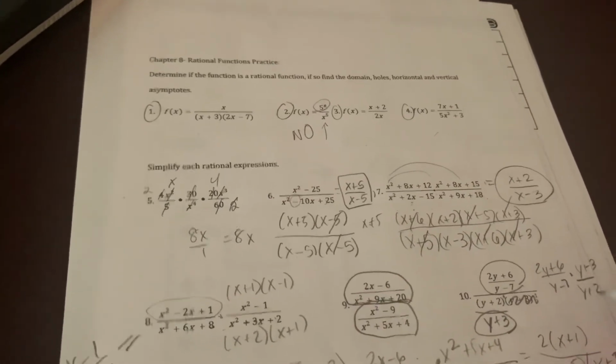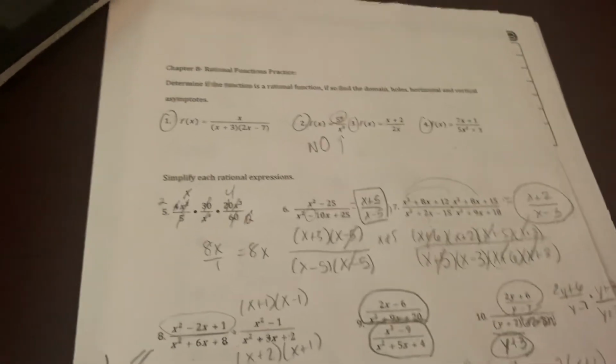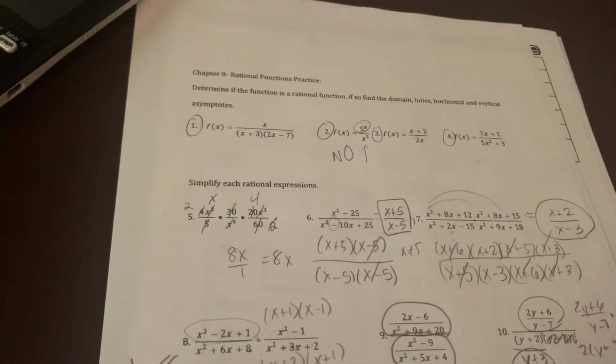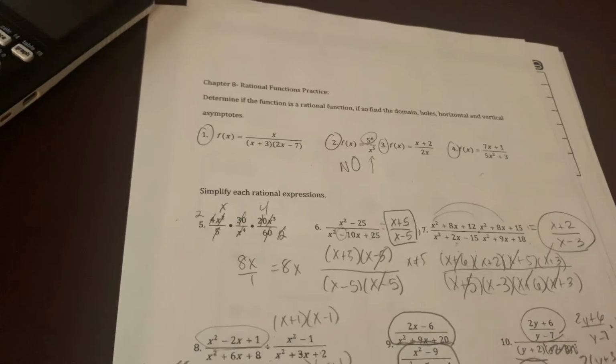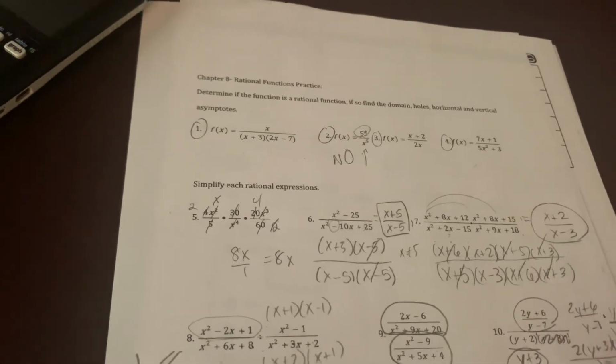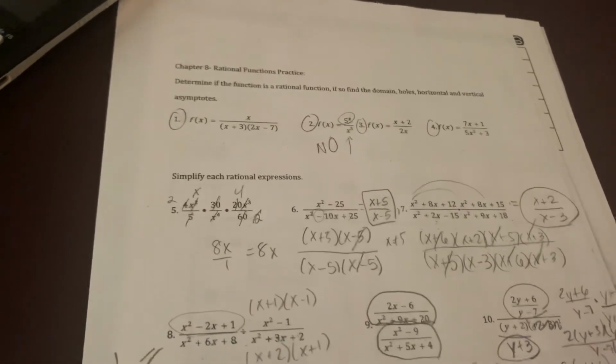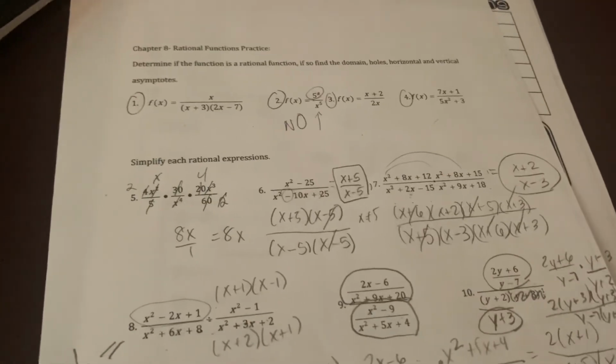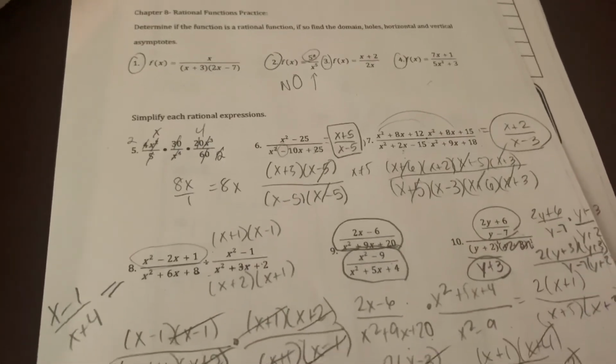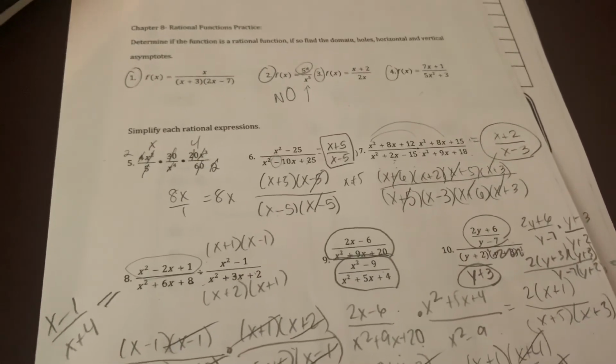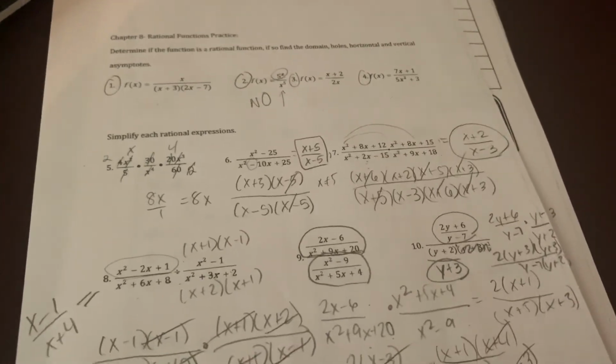When you divide by a fraction, you're really multiplying by the reciprocal. Okay? So this is 2 times y plus 3 times y plus 3 over y minus 7, y plus 2. Nothing gets reduced. That's okay. You can go ahead and multiply across and FOIL, or just leave it like that.